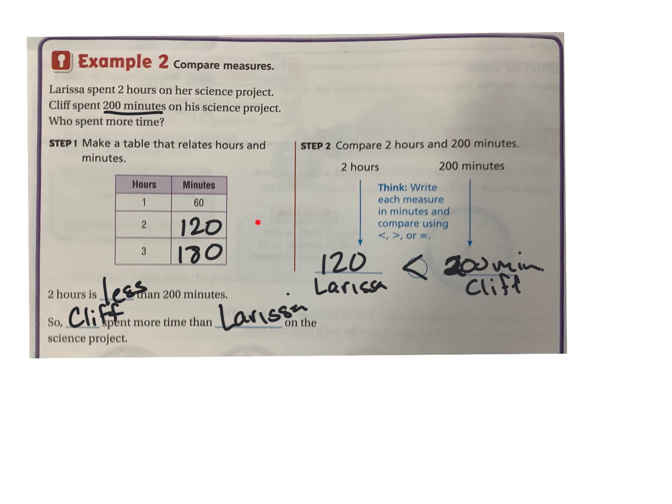So we could use a table or just our understanding of making things increase by the same amount and keeping them equivalent. Just like we were doing before, I could have started with 1 hour equals 60 minutes. So how much is 2 hours then? If I multiplied that by 2 and I want to keep it equivalent, 60 times 2 is 120 minutes.